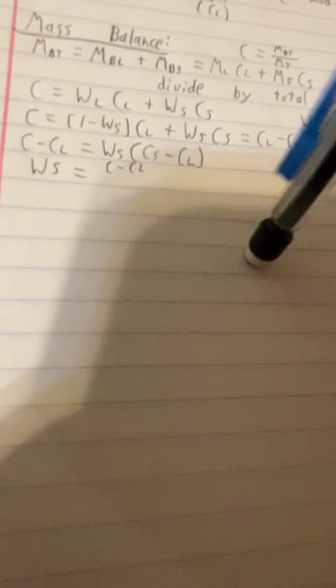So now if we move this parentheses part by dividing it, we will eventually get W_S equals C minus C_L, all divided by C_S minus C_L. And this is the lever rule for a solid.